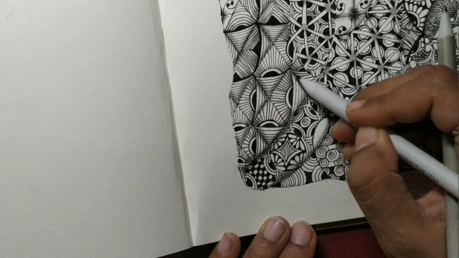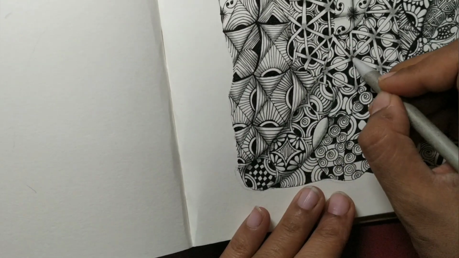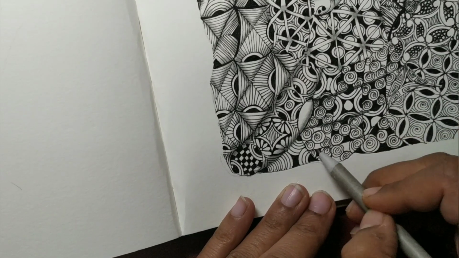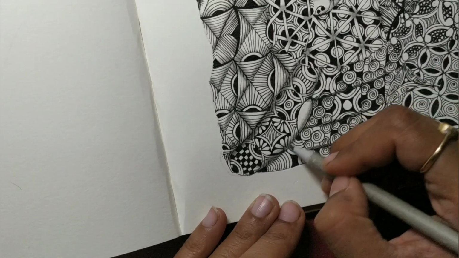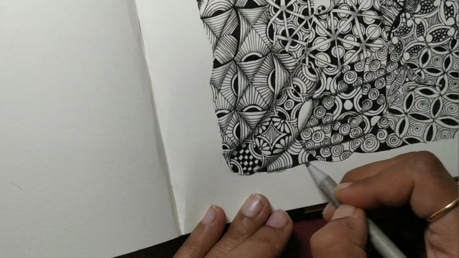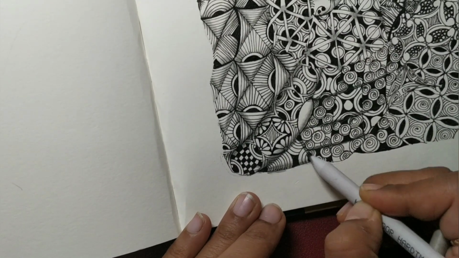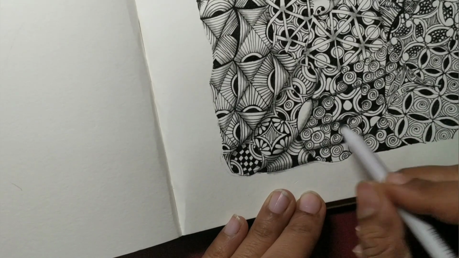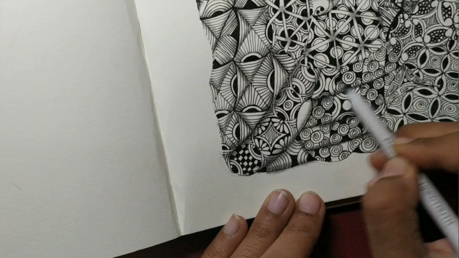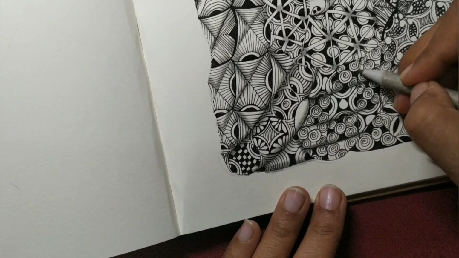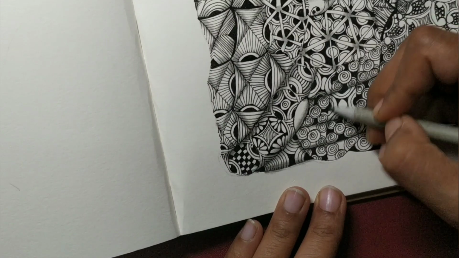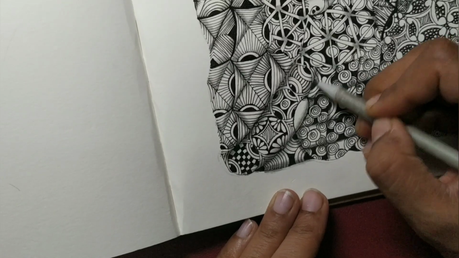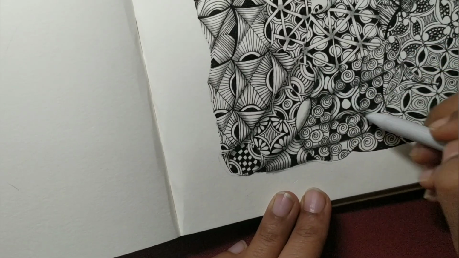Right, so just go with the flow, do what you feel like. How do you want to shade? Again, this section I'm just going to go with the grid lines. The triangle I'm just going here with the grids. Again, adding graphite on one side wherever I can. Just give a shadow.